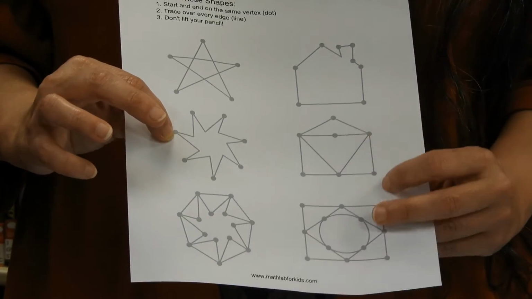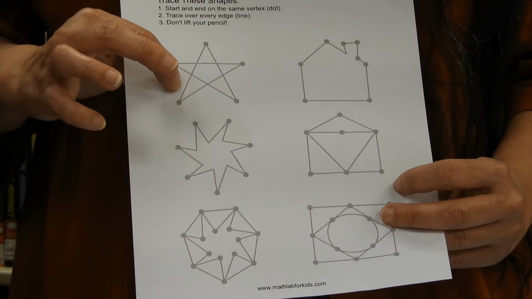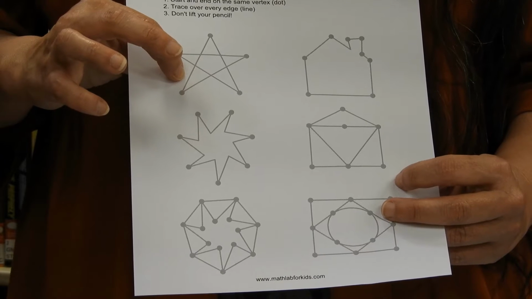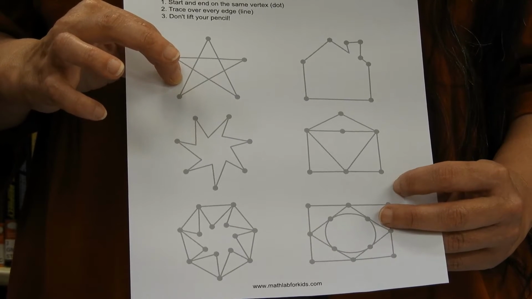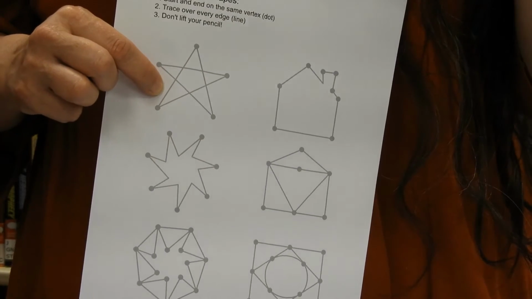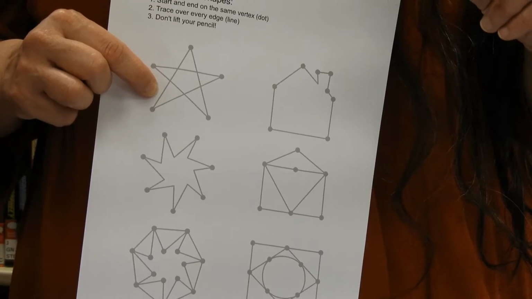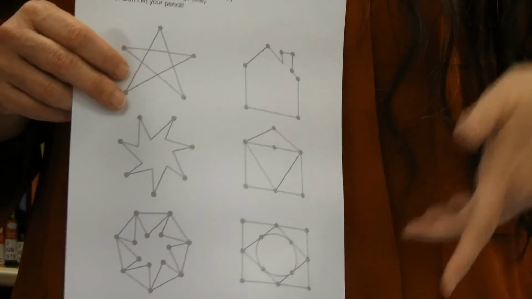But each one of these should be like this one. You should be able to start at a vertex and trace this and come back to the vertex that you started without going over one of the lines you've already gone over and without lifting your pencil. I'm going to leave that for you to do.